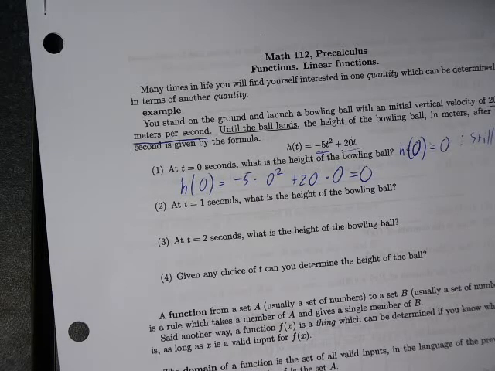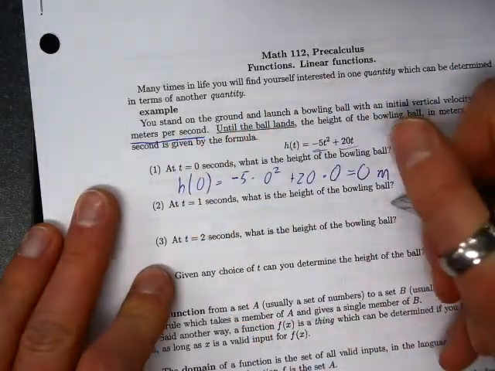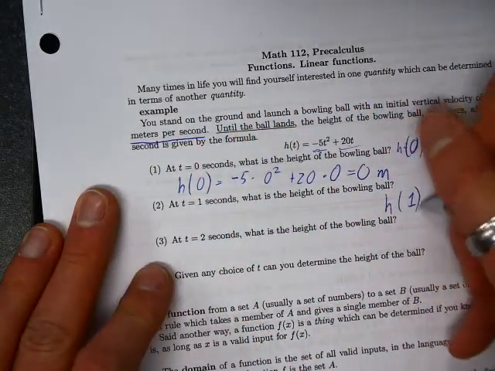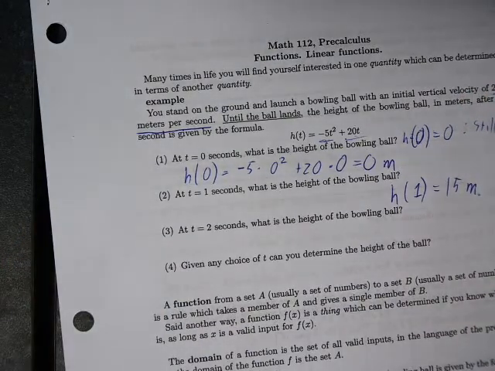Yeah. So 15 meters, I guess. Like, the units are important here. Fair enough. You just plug in 1, see what happens. You can plug in t equals 2.